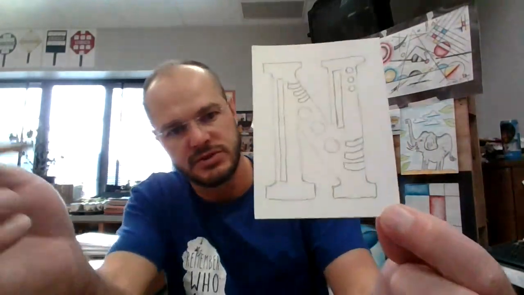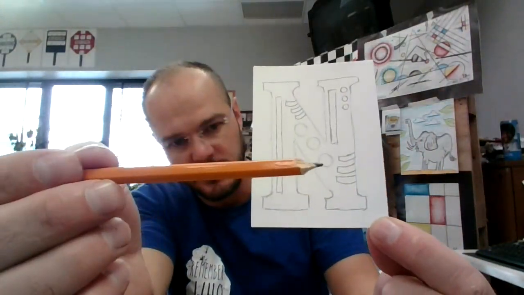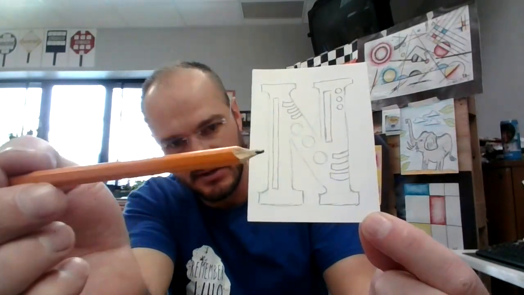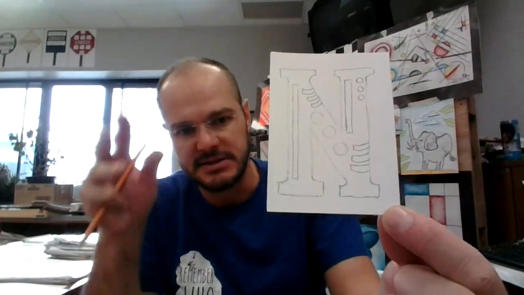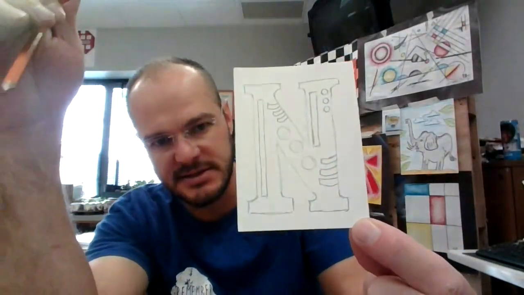Now, I want to have some repetition. I want to have the 3 circles over here as well. And I'm going to repeat my little curved lines over here at the top too. I like repetition in my designs. You can see that I've repeated these here, and these circles I've repeated here, and this rectangle I've repeated here. So I've introduced 3 different designs, but each one is done twice.